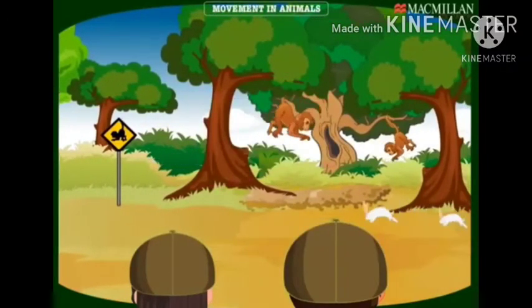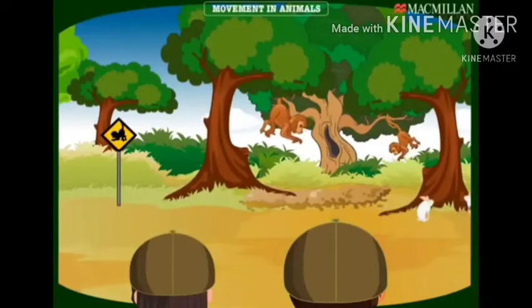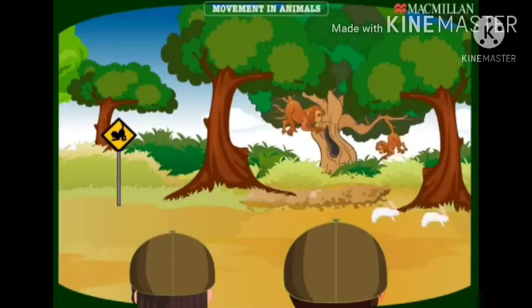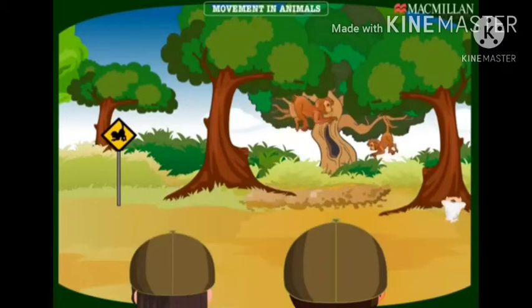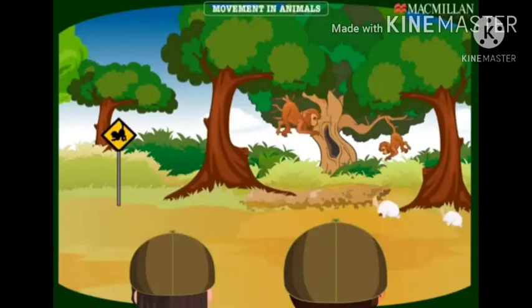Look! The signboard says, "Watch out for monkeys." Look up. I'm sure we can find them on the trees. Monkeys and squirrels jump from tree to tree in search of food.